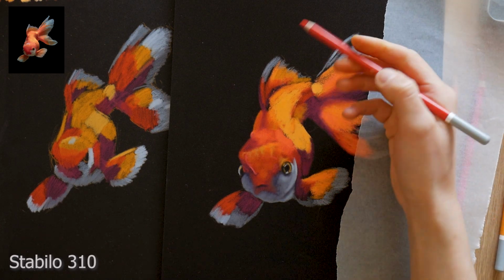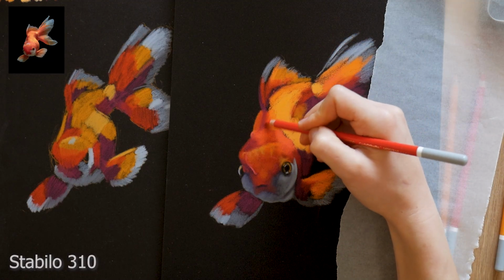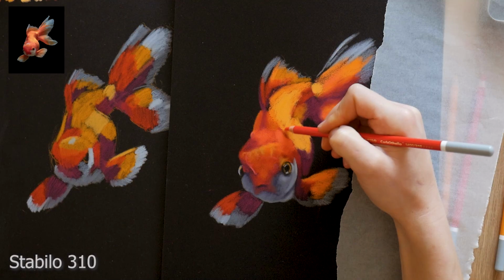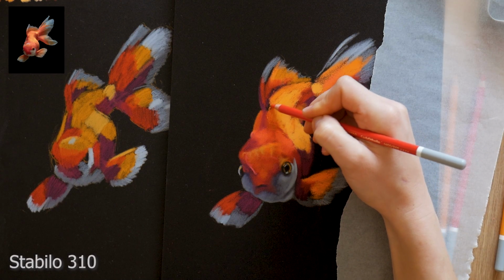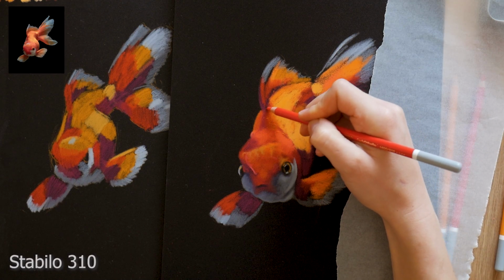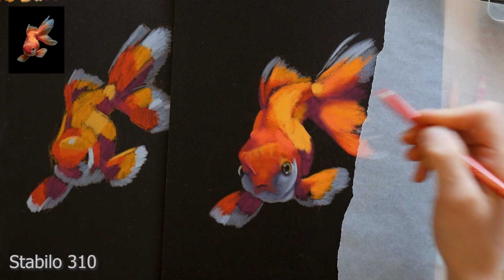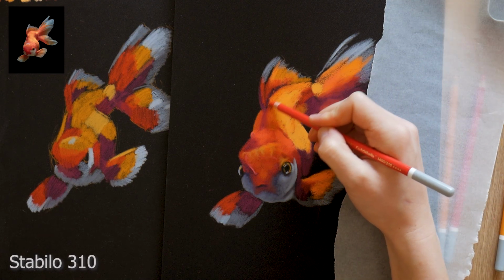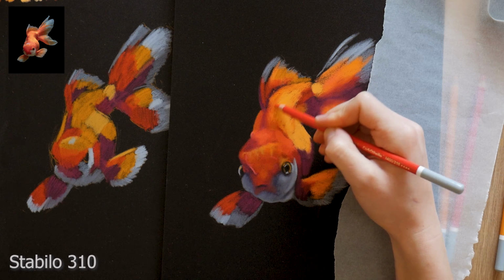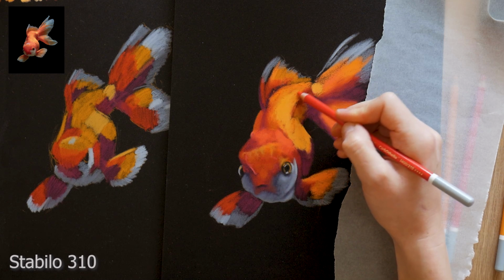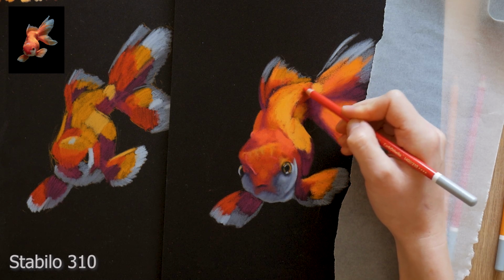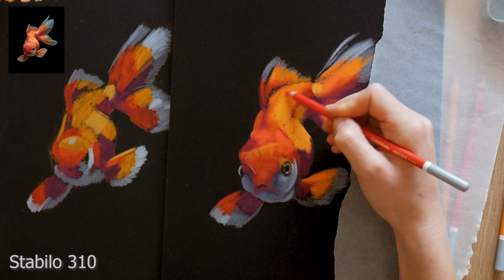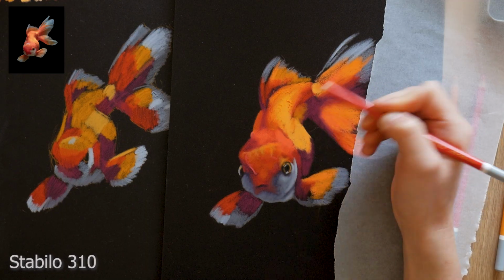So I've just blended all of that section together, which of course has made the edges incredibly soft there, and it means that it's not distracting us. While it's still supporting what's happening in the rest of the drawing, it's not drawing our attention to that specific area. And I'm going to continue using the 310 as a blending tool. I'm using it in small circles just to start to join everything over here together. And it's also making the underpainting just a little bit more red-orange.